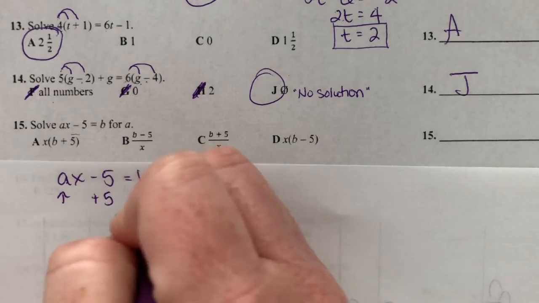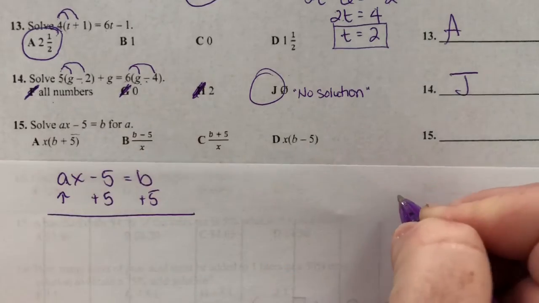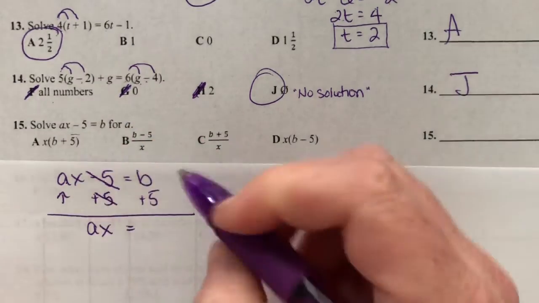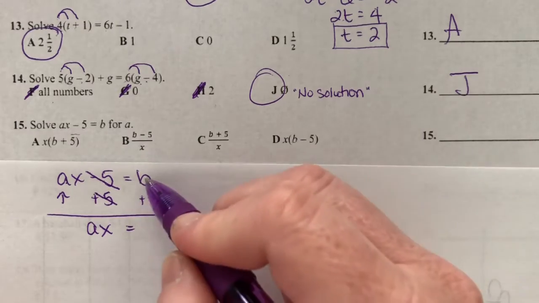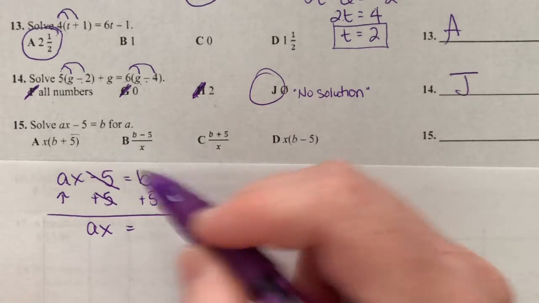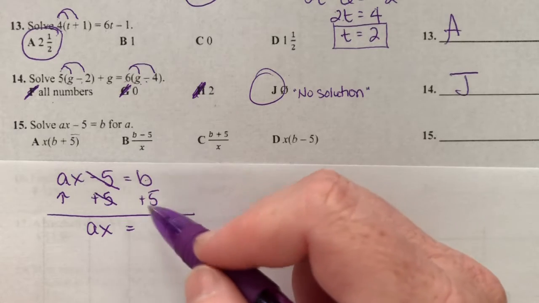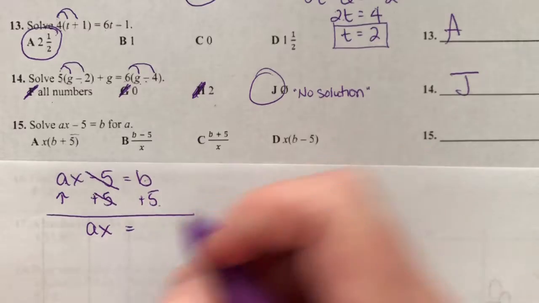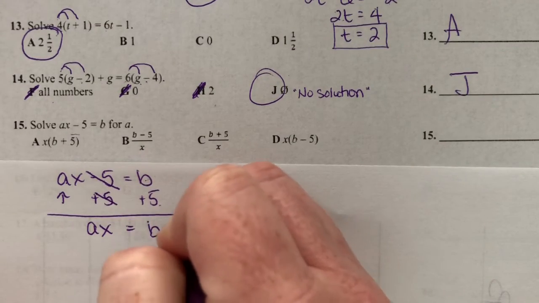So I'm going to add 5 on both sides of my equal sign. Here it cancels, and I'm left with ax equals. Now normally, if this was a number, I would add the number plus 5. But in this case, it's not a number, and I can't combine terms that aren't alike. This doesn't have a b in it. This isn't a plain number, so I'm just going to leave it as b plus 5.